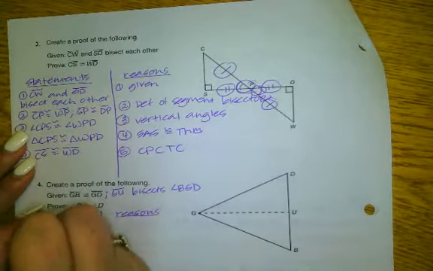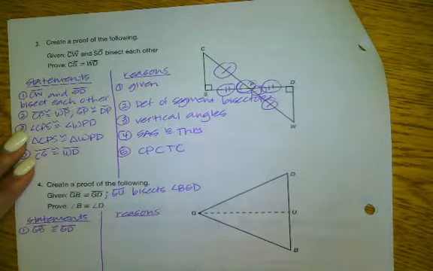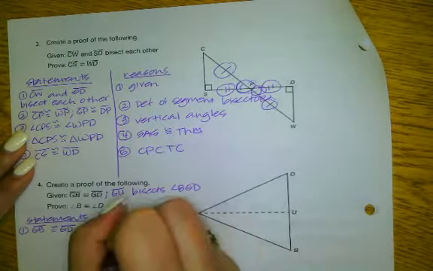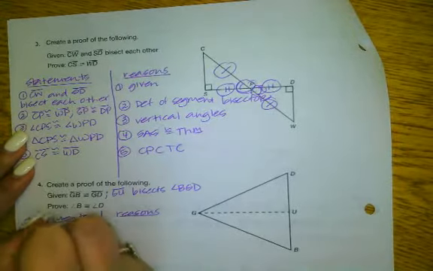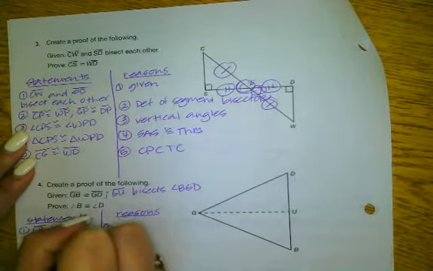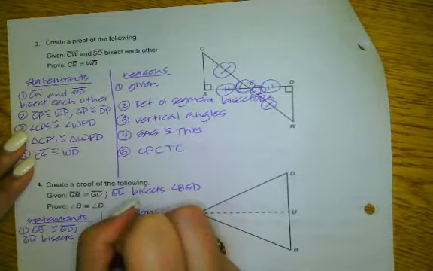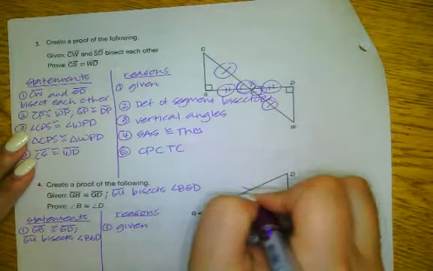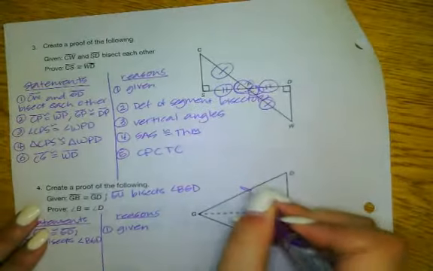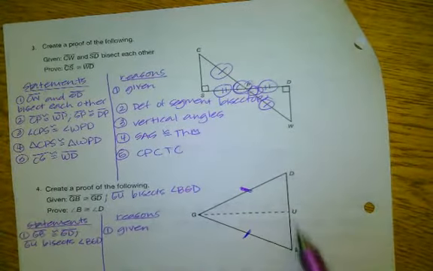GB is congruent to GD, and GU bisects angle BGD. Okay, and we're trying to prove that B and D are congruent.